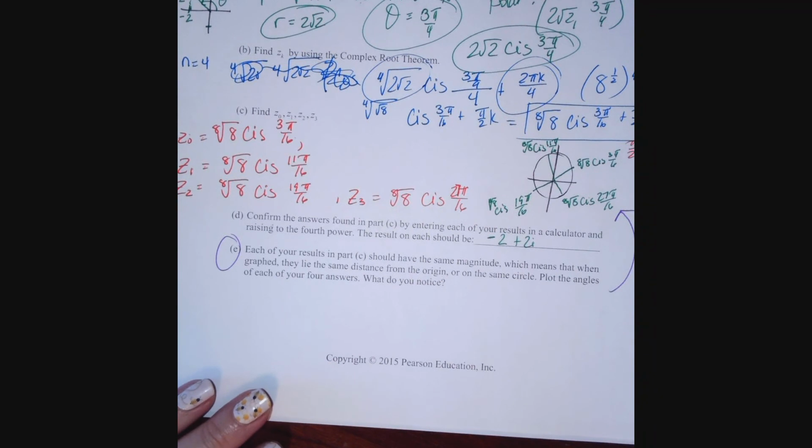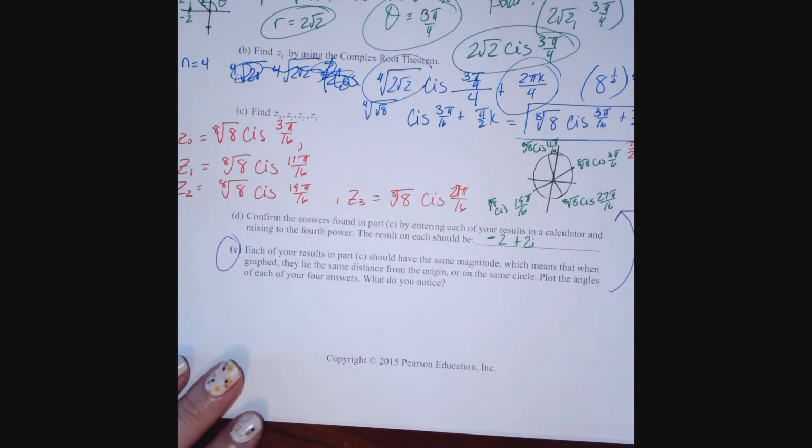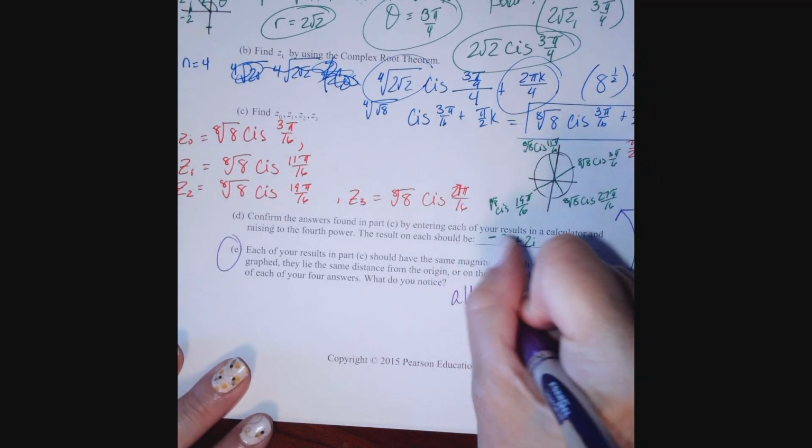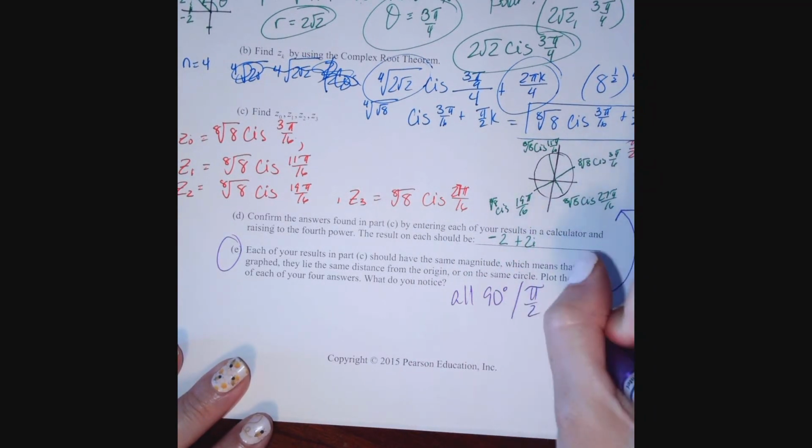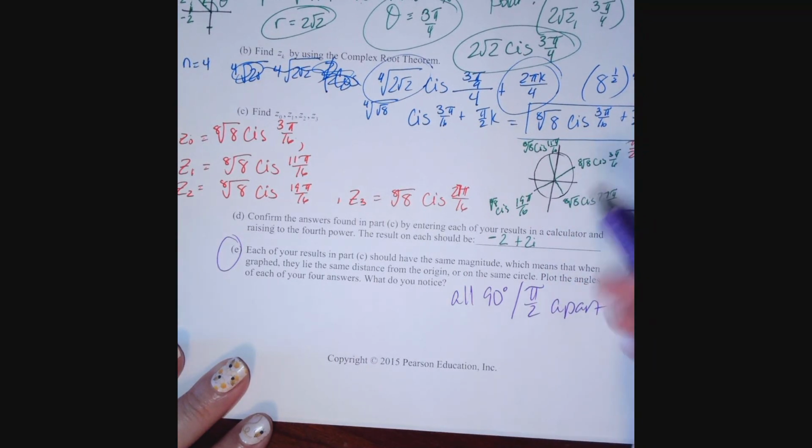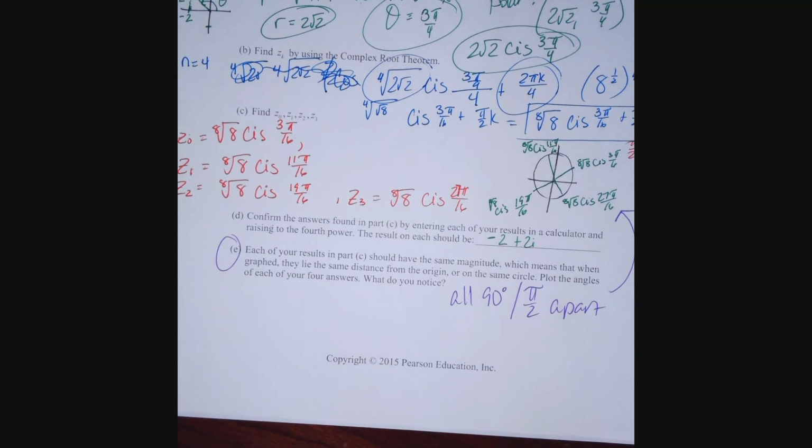When graphed, they lie the same distance from the origin, or on the same circle. If you plot the angles, you notice that they are all 90 degrees, or pi half apart, and they are 8th root of 8 out. Alright.